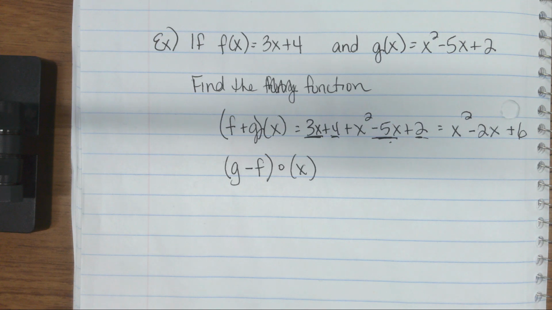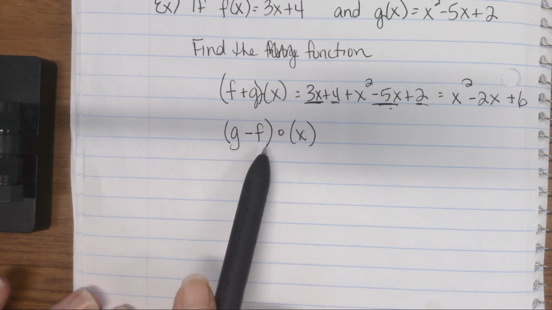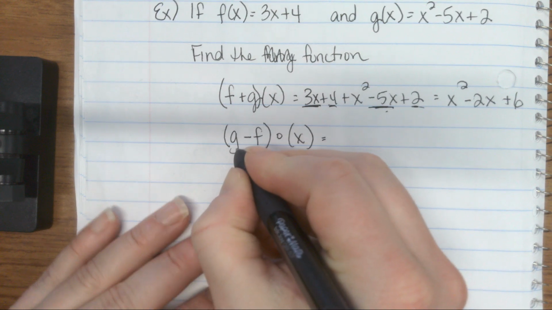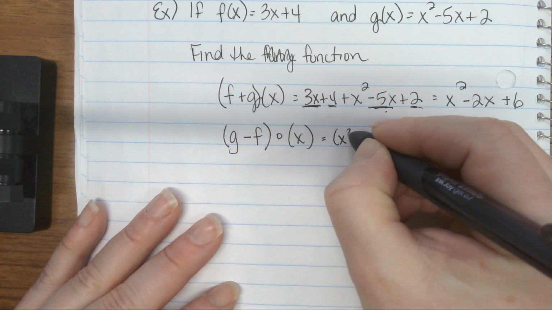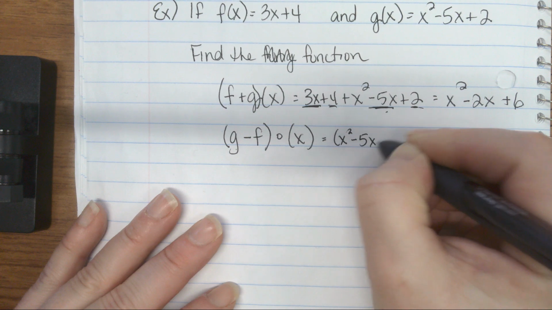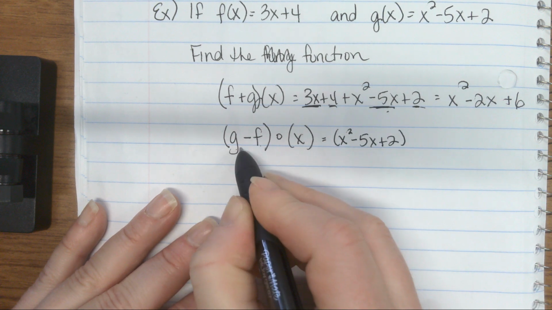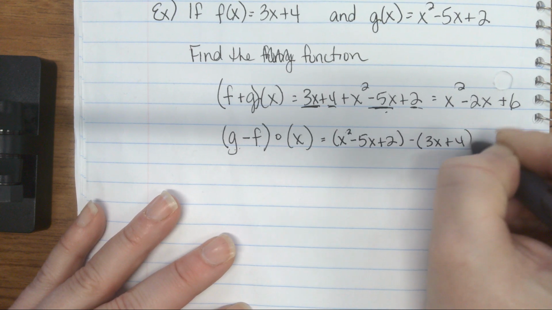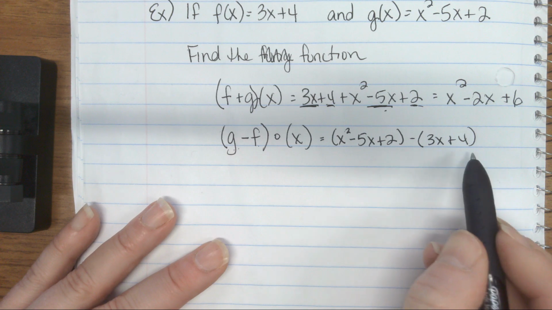All right, for our last one, for g minus f of x, we want to make sure that we subtract the entire function f from g. So we're going to be subtracting both the 3x and the 4.